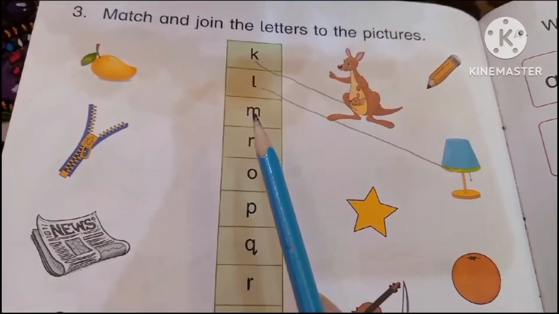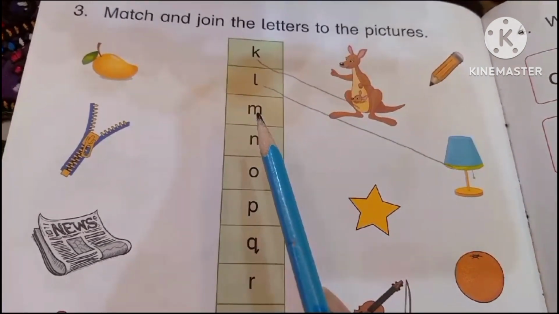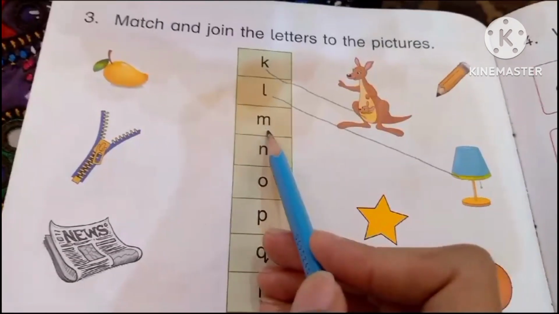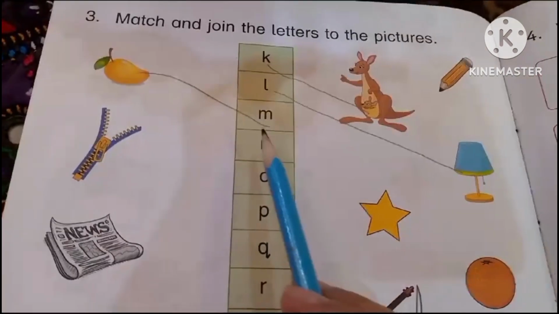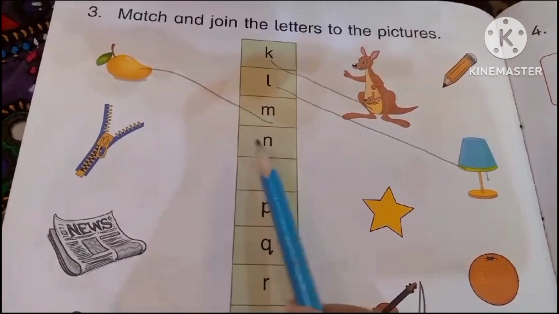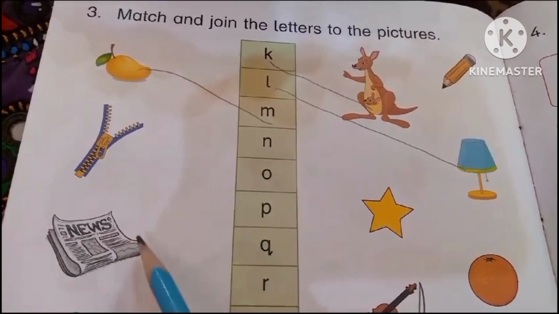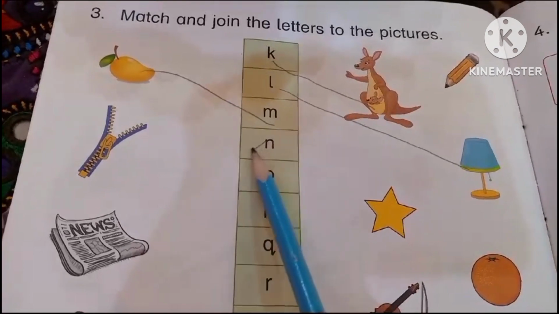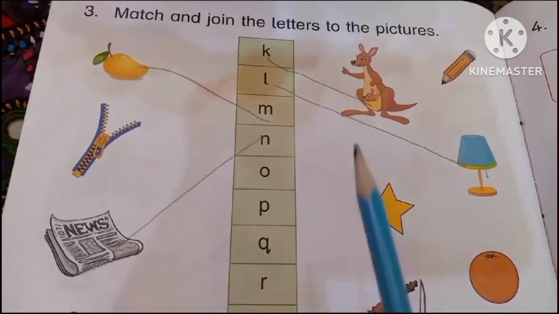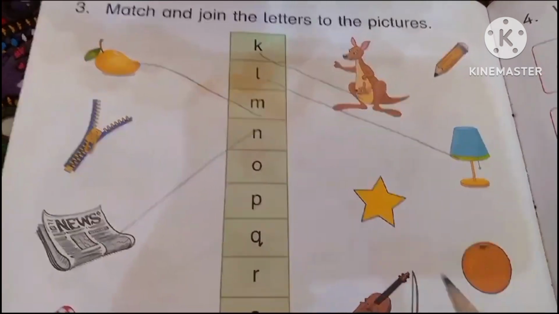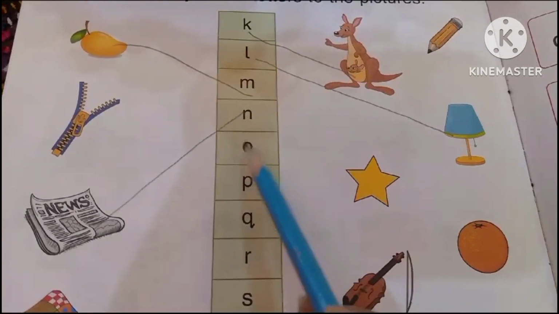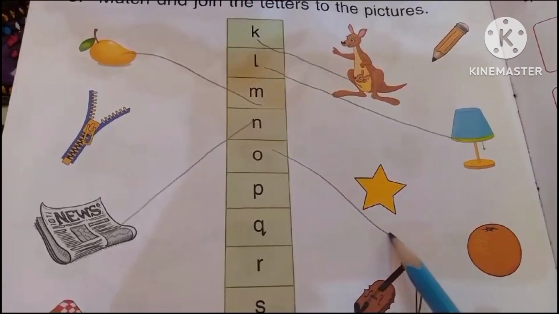Okay, and this is M. Mango. N. This is zip. This is newspaper. N. Newspaper. O. Orange. O. Orange.